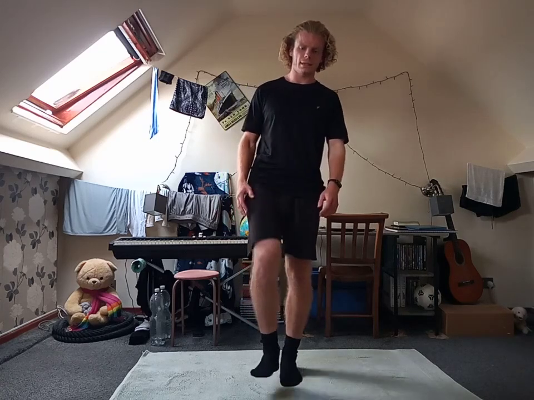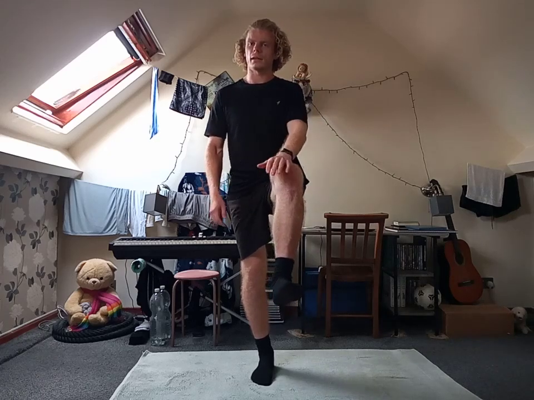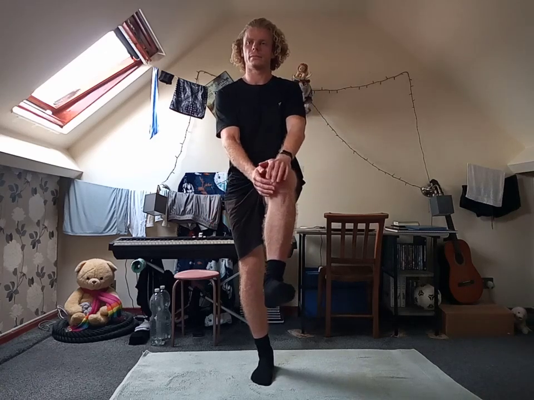And to the next exercise, same setup, and now the knee presses up and to the side, up and to the side. And now with the other leg, up and to the side, up and to the side.